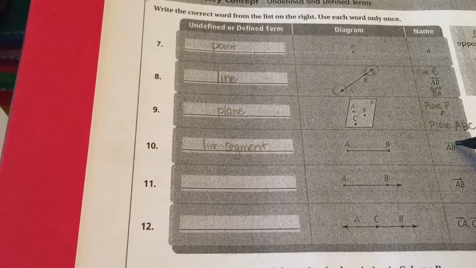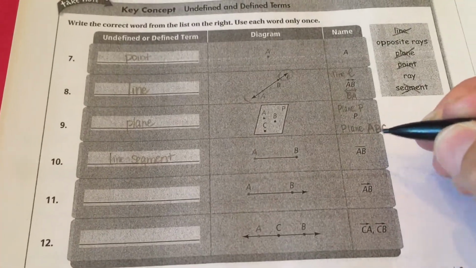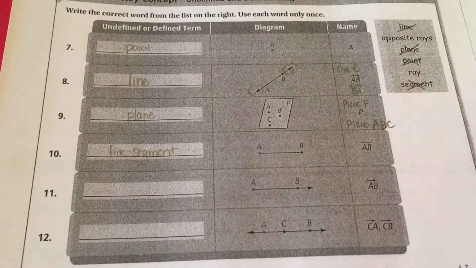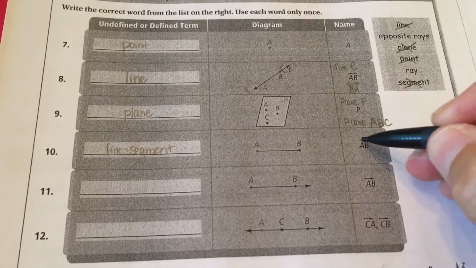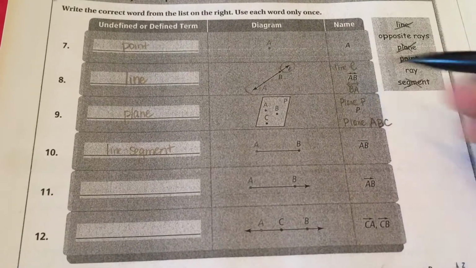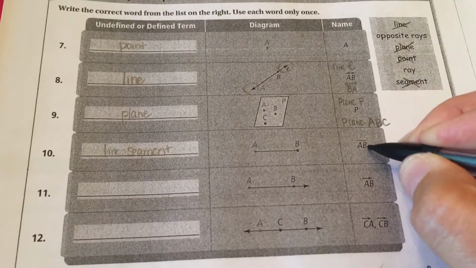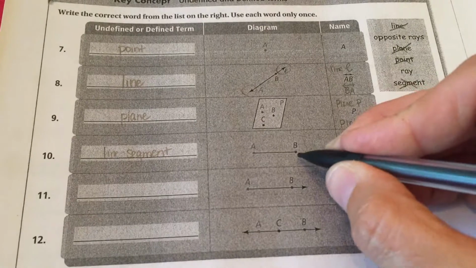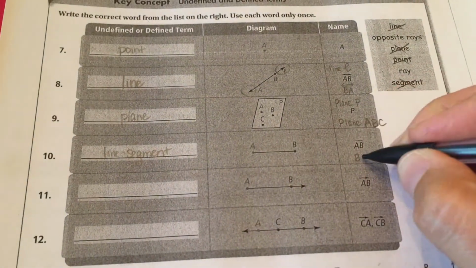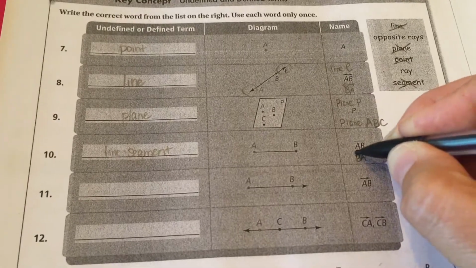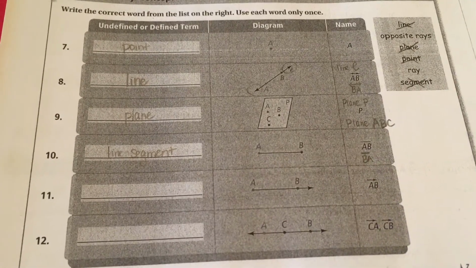You'll notice that the symbol above these capital letters AB, line segment AB is how we would read that, does not have the 2 arrows like we had up here. So again, I can call this line segment AB, but I can also start at point B and go over to point A. So I could also call this line segment BA. That would be perfectly fine.